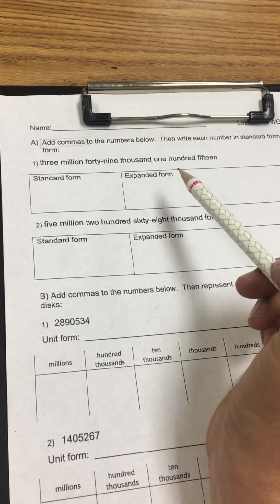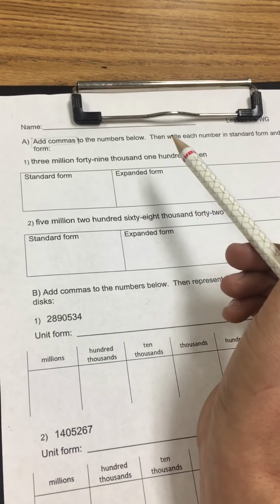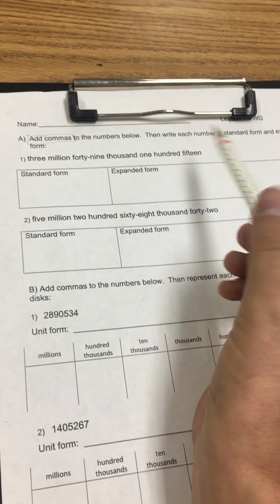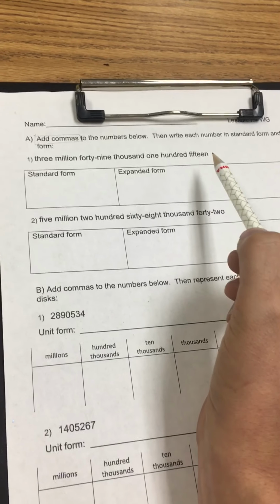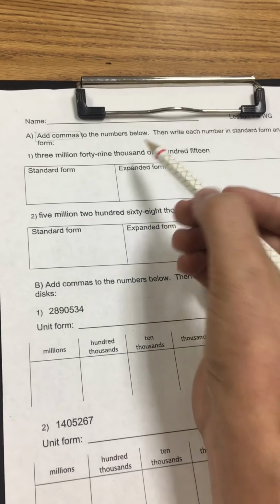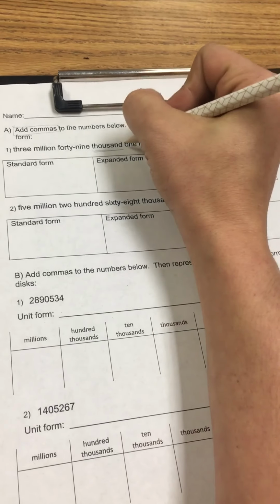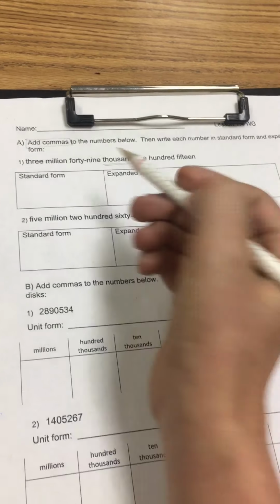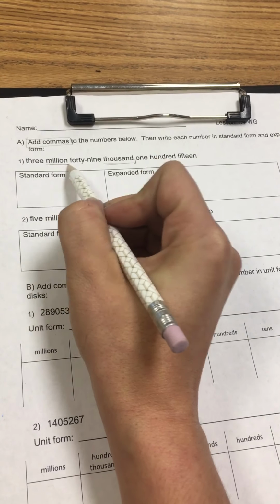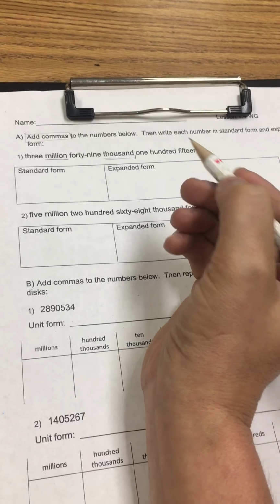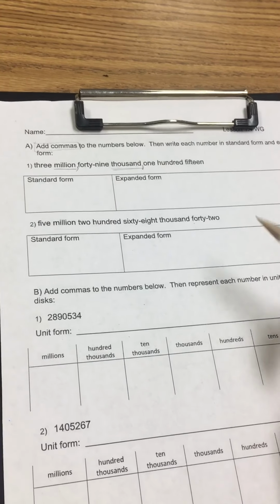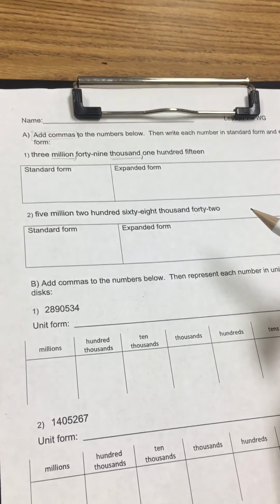Remember, we put commas after each family. So my families are ones, thousands, and millions. Well, the ones family doesn't need a comma because they were there first. But here I can see a thousands family, so that means I need a comma after that thousands family. Again, I see the millions family, so that means I need a comma after the millions family. So now I have added my commas into my word form.